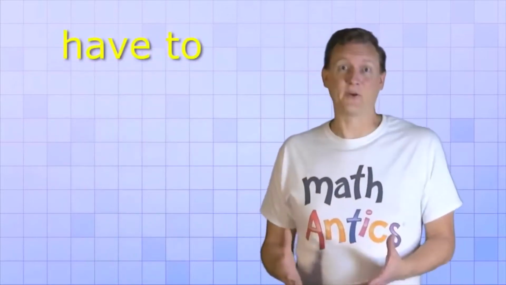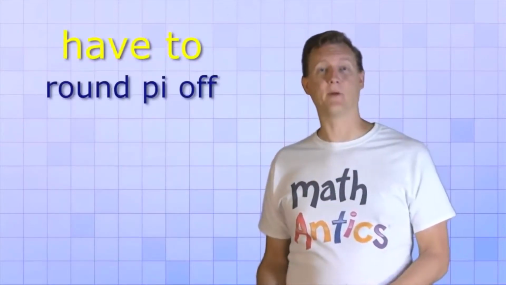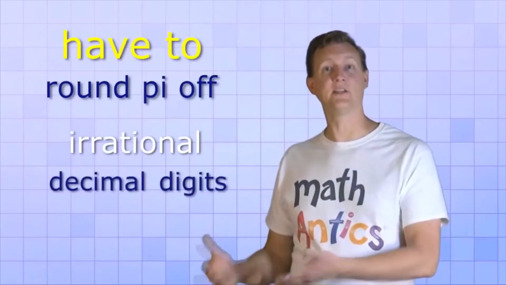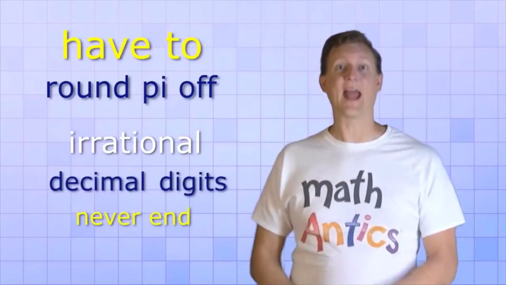And we actually have to round pi off because it's a type of number that's called irrational. An irrational number has decimal digits that never end and never repeat.